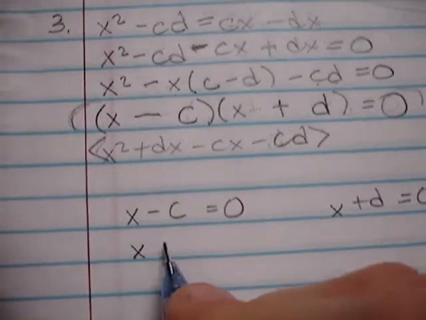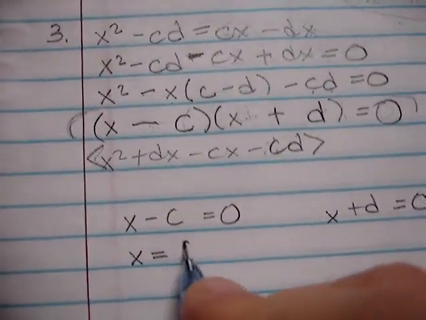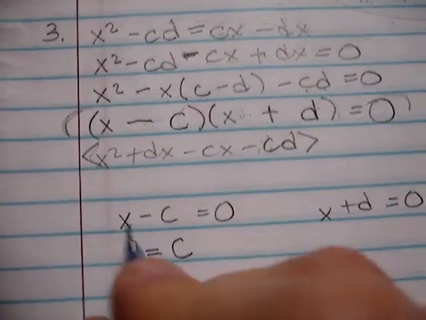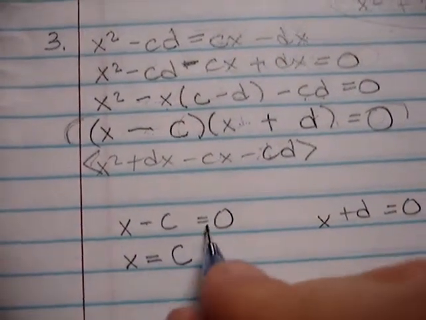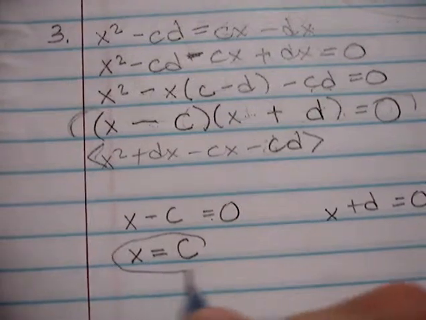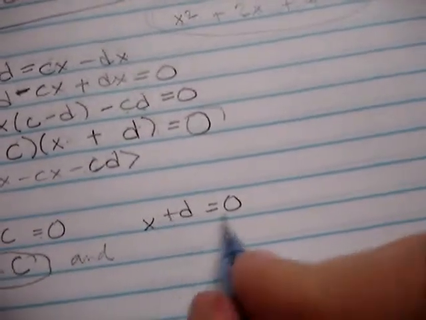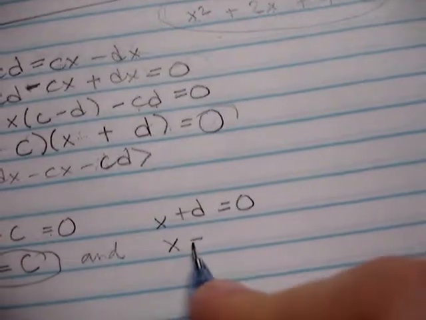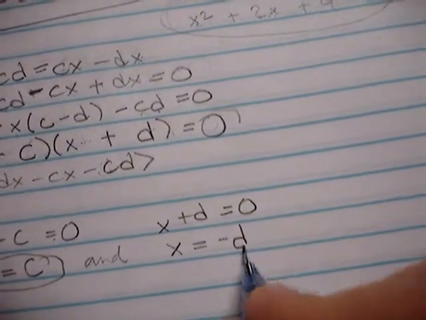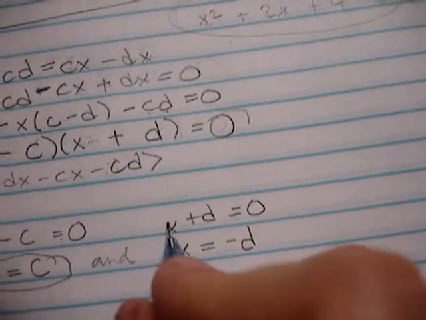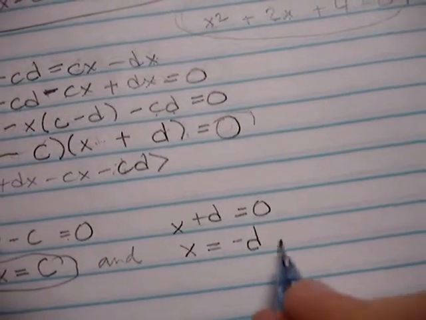Let's just isolate x. X equals c. Of course it does, because c minus c would be 0. So x equals c is one of my answers. And x plus d, just change sides, change sign. X would be negative d. And of course, because negative d plus d would be 0.